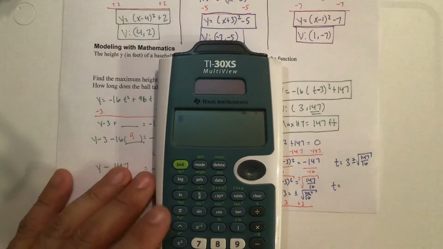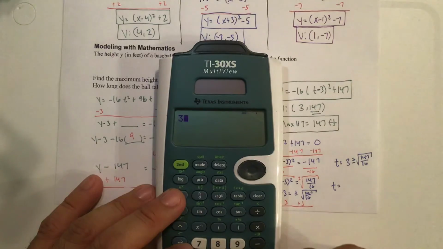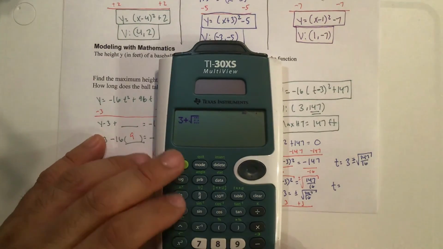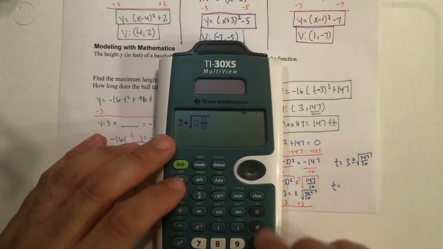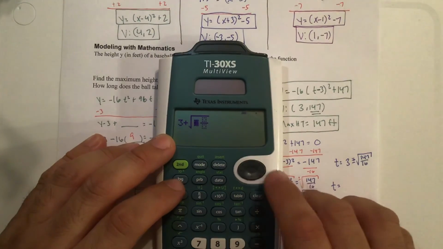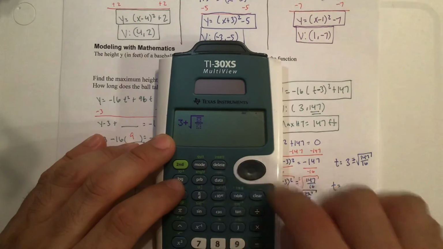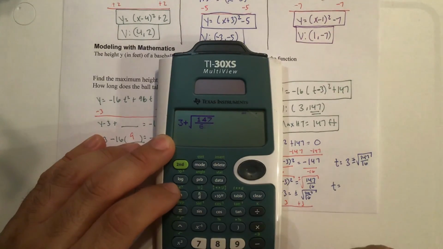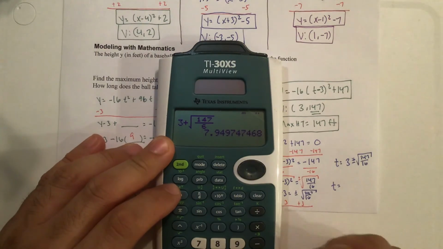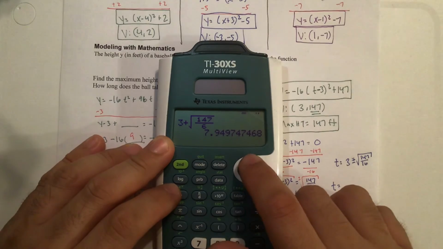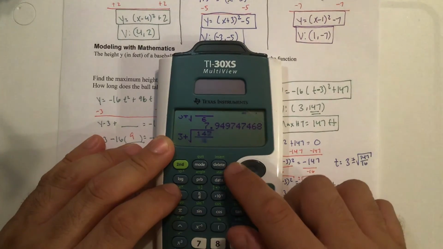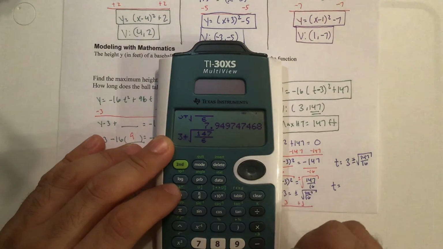So 3 plus, so second square root. I'm going to do second n over d to make a fraction. So we have 147 over 6. Hit enter. And you get 7.949. Let's go back up here. Let's hit enter again, and let's change this to a minus now. You could have just typed it in as well.